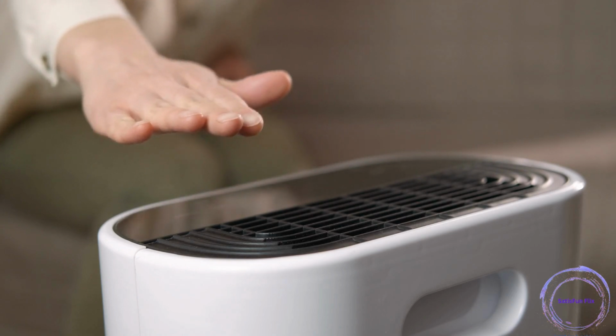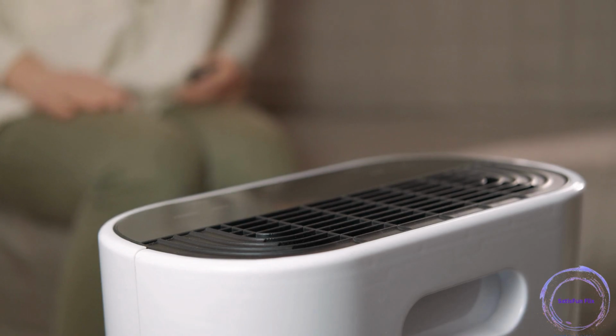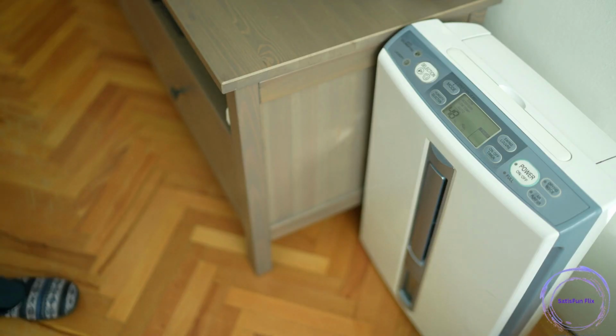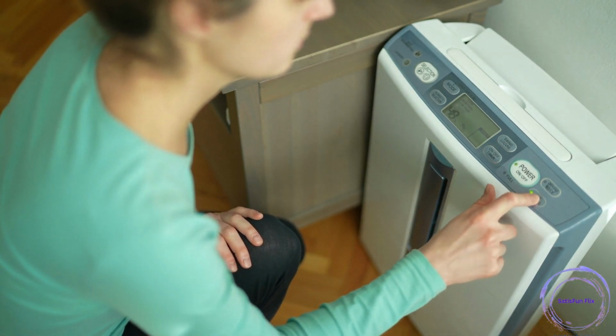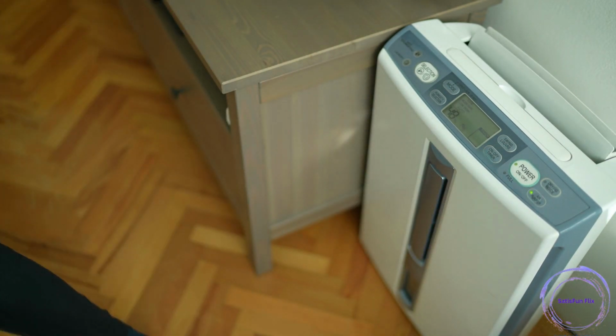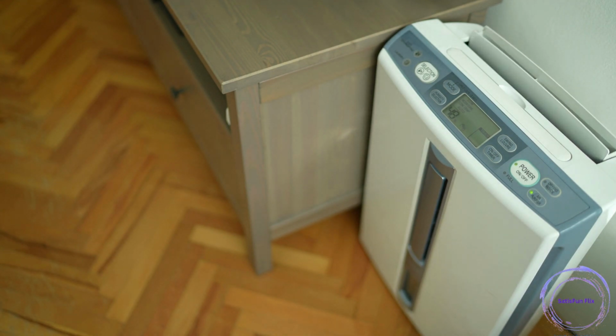Step 7. Control humidity levels. Maintain appropriate humidity levels in your space to prevent the growth of mold and mildew, which can negatively impact air quality. Use dehumidifiers in damp areas or humidifiers in dry environments, as needed.